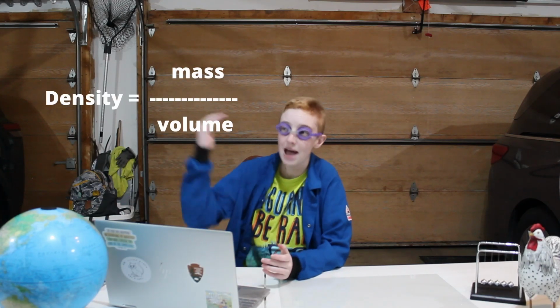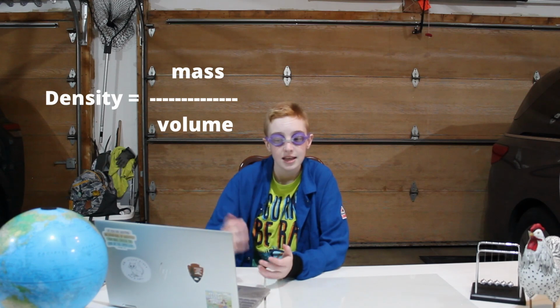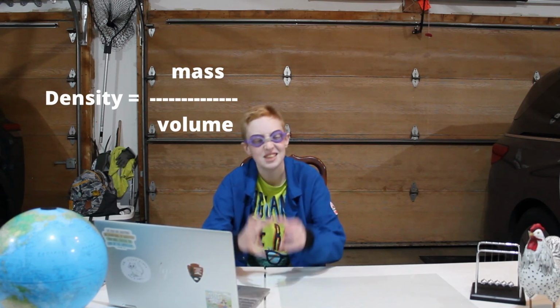First of all, to talk about density, we need to have a quick refresher. Density is an example of a derived unit of measurement, meaning it is obtained from one or more of the SI base units or from another derived unit. In density's case, it's derived by dividing mass over volume. Mass is the amount of stuff in an object, measured in kilograms, and volume is the amount of space an object takes up, measured in meters cubed.